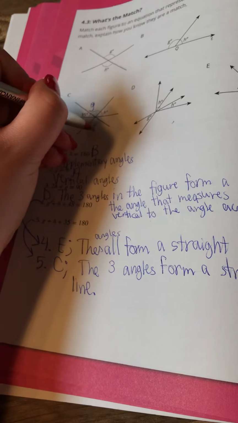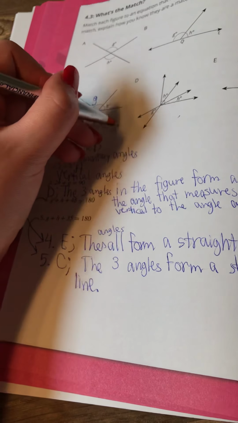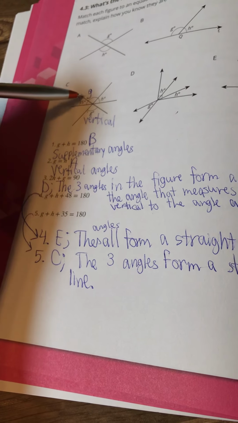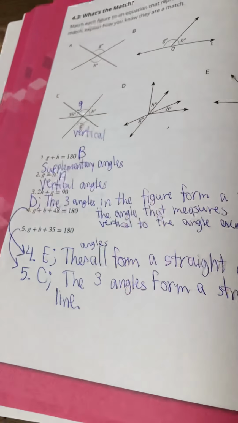So this is vertical. And so that's how these 3 will end up forming a straight line.